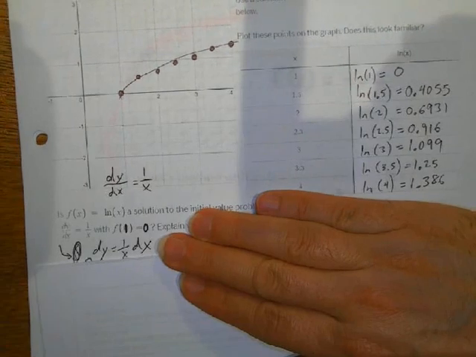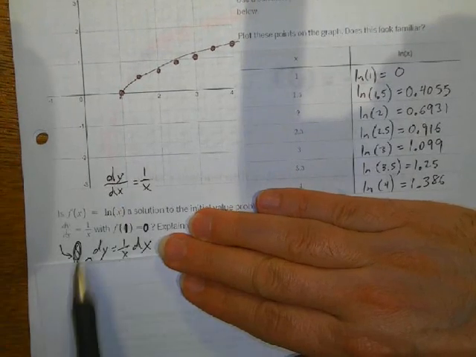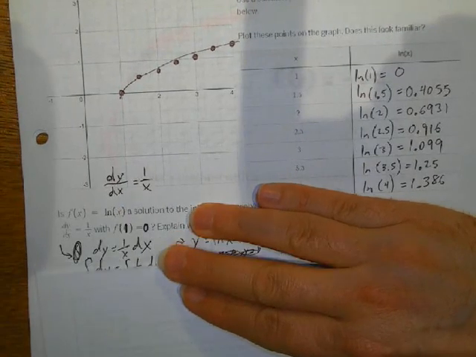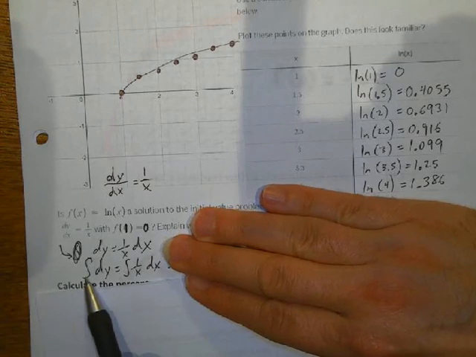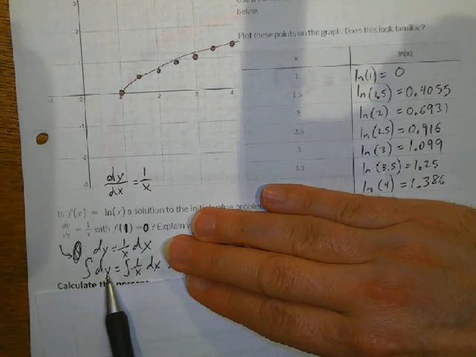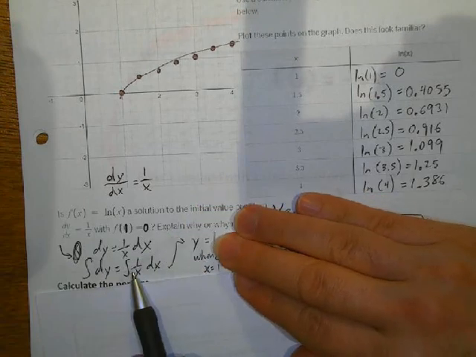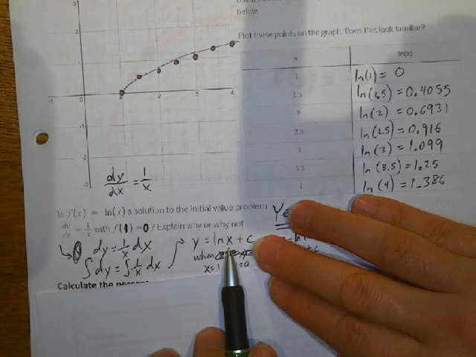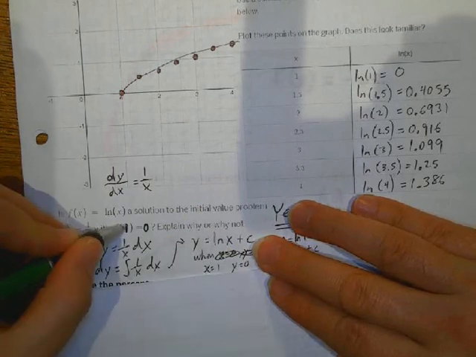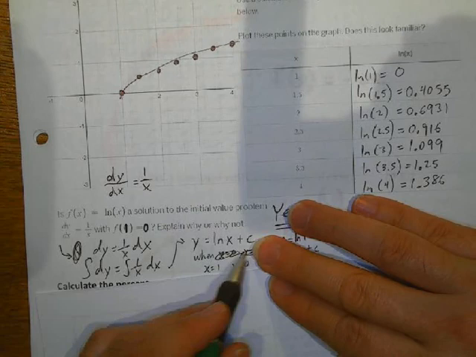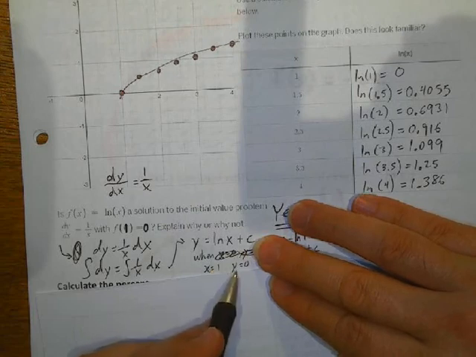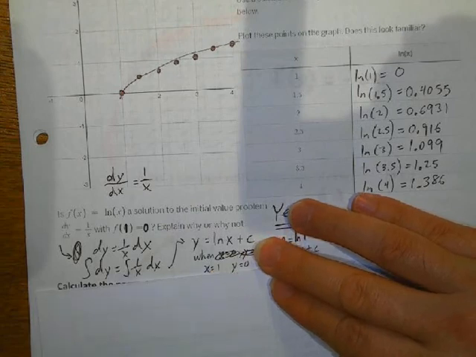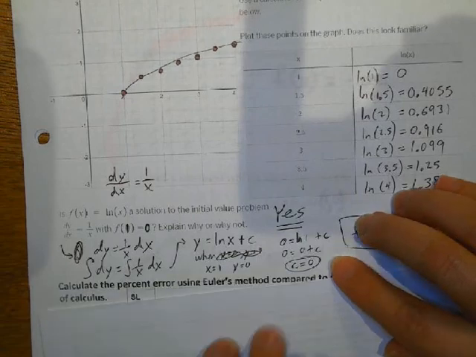If I multiply both sides by dx, and then take the antiderivative of both sides, the antiderivative of dy is simply y. The antiderivative of 1 over x is natural log of x. And if I plug in 1 for x and 0 for y, then I get c is 0.